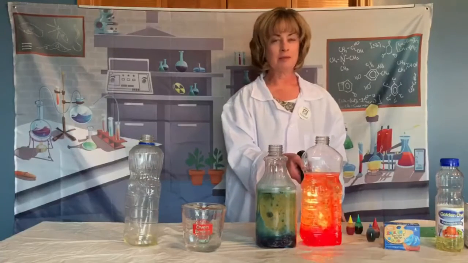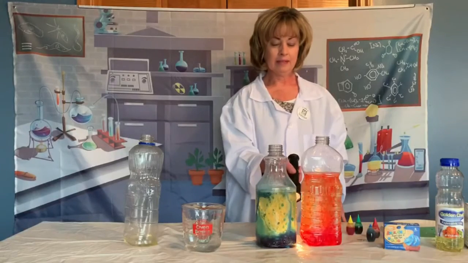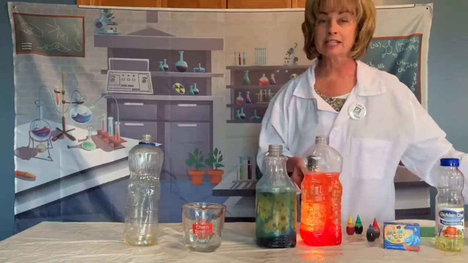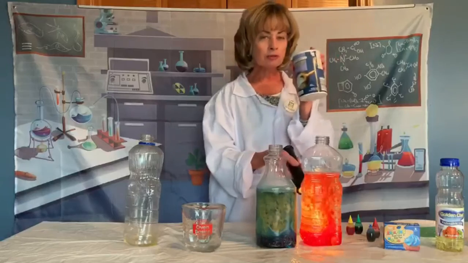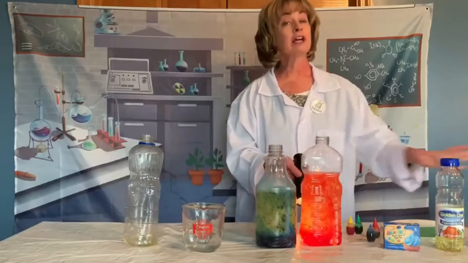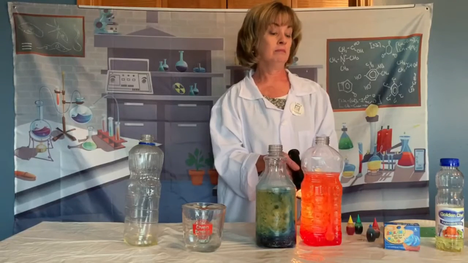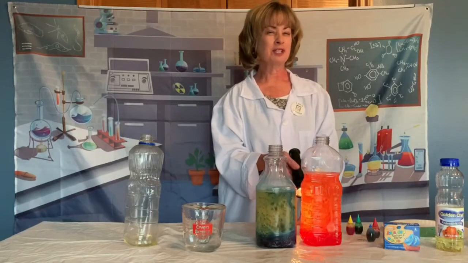This is a great experiment to try at home. If you don't have the effervescent tablets, you can try salt. See what happens. Maybe you would also like to try warm water to see what happens. There's all kinds of ways you can experiment.